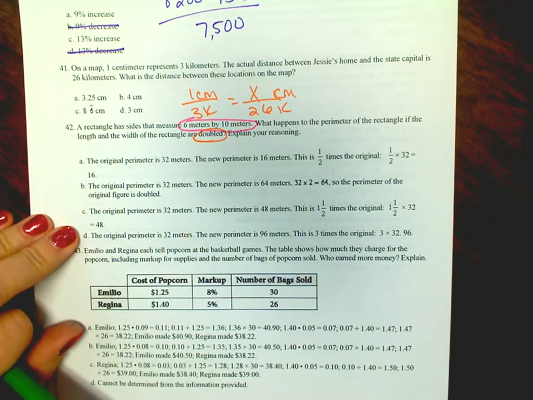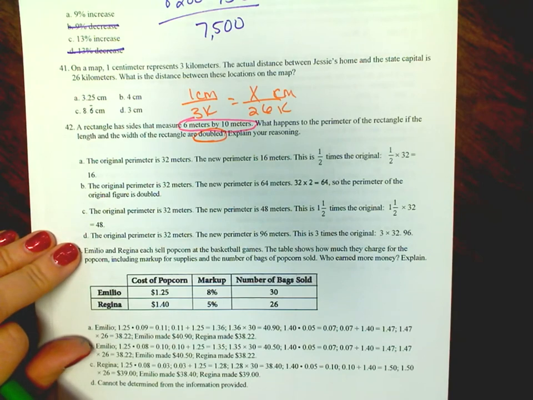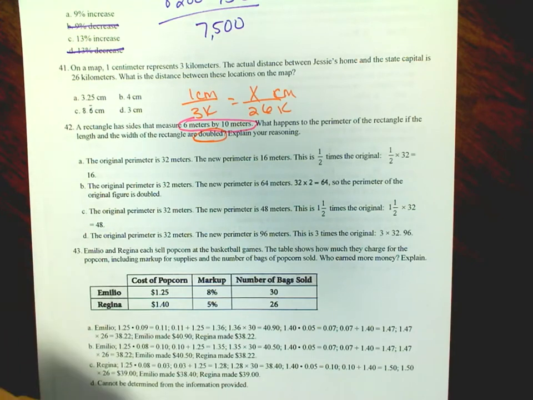C, the original perimeter is 32 meters and the new perimeter is 48 meters. This is 1.5 times the original. 1.5 times 32 equals 48. D, the original perimeter is 32. The new perimeter is 96 meters. This is 3 times the original. Okay, remember what we were looking for.